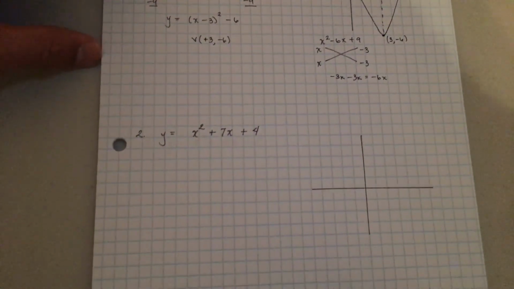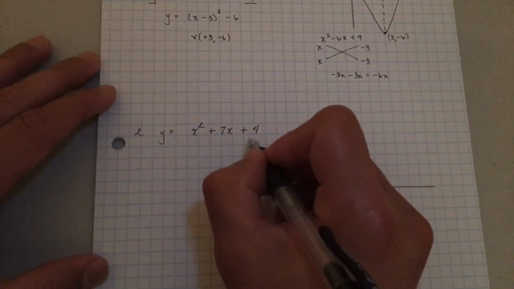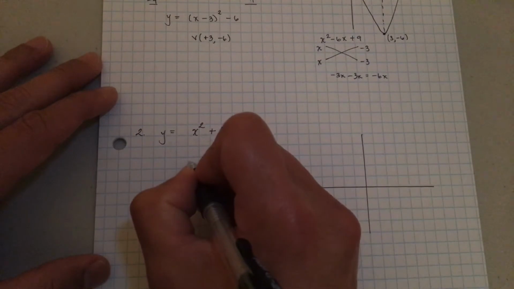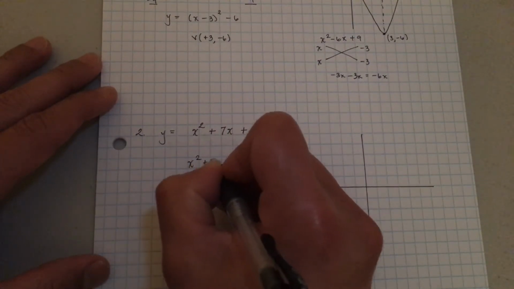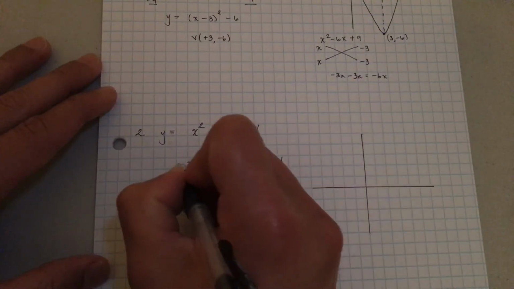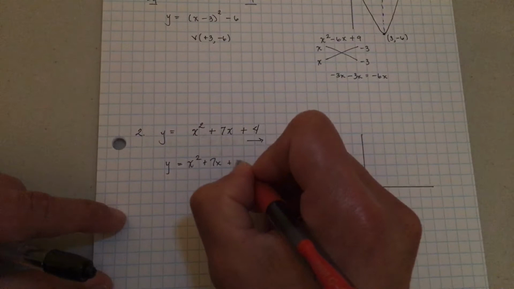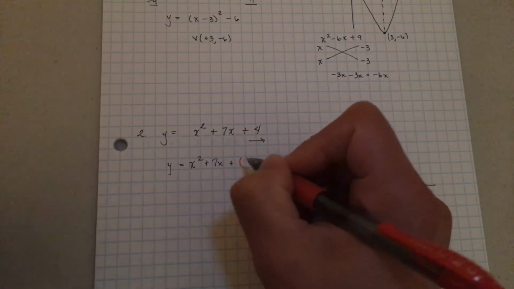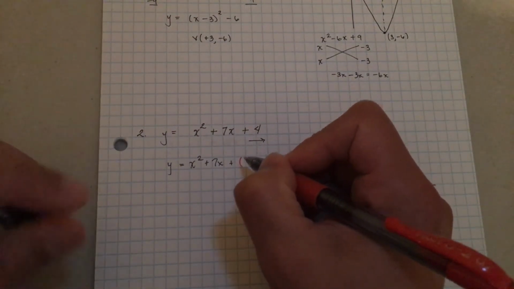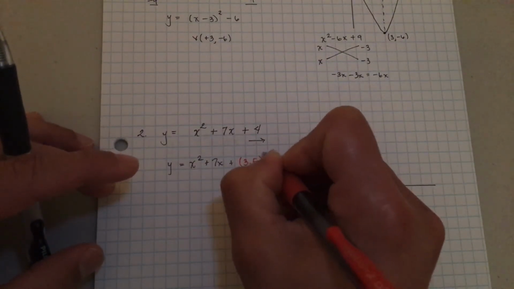Hay que hacer otro. For this one, same thing. We can't factor, no lo podemos factorizar. So we're going to go ahead and move it to the right. So we're going to get x squared plus 7x plus something, and then put the 4 on the right. Here's the y. Take half of 7. Oh no, it's not a whole number. Well, it is a whole number, but it's not an even number. So half of 7 is what? 3.5. And that's okay to get a fraction.